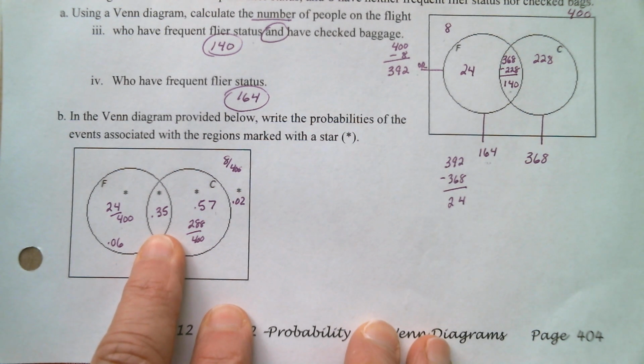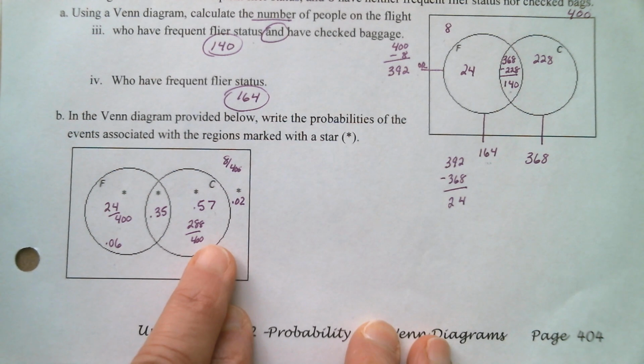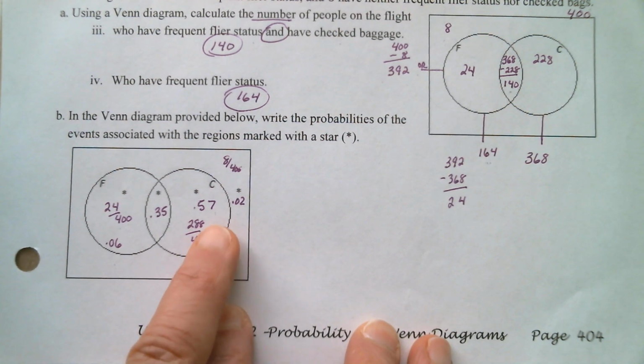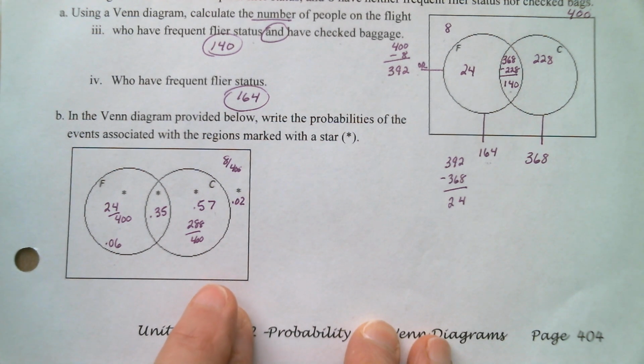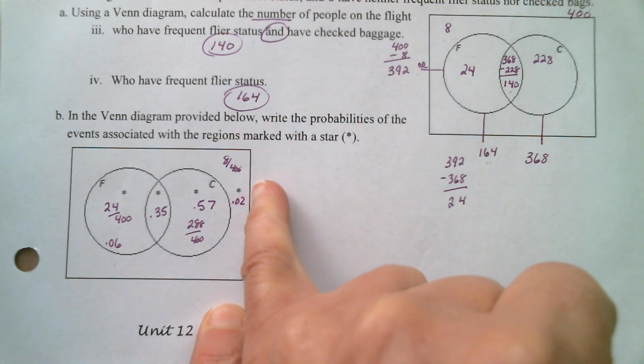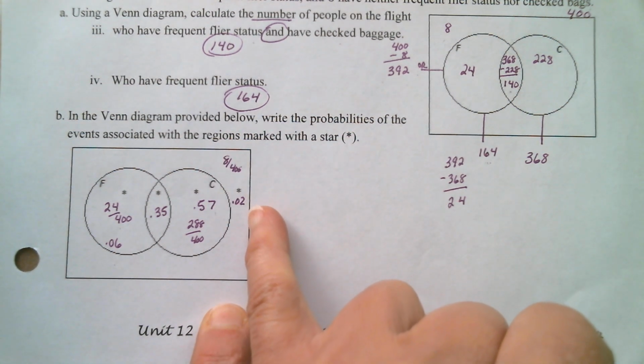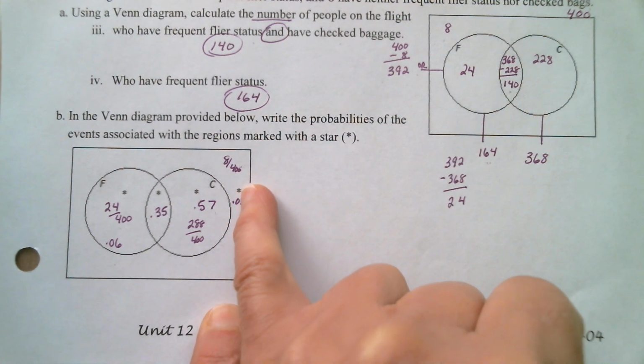0.35, or fraction equivalent for the and, the overlapping area, 288/400, or the decimal point 0.57 for this portion of circle C. And this would be 8/400 as a fraction, or the decimal point 0.02.